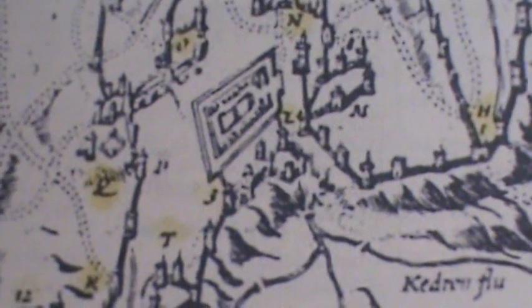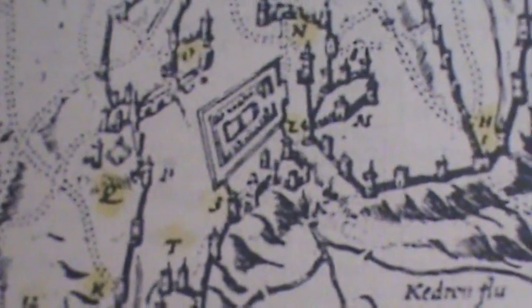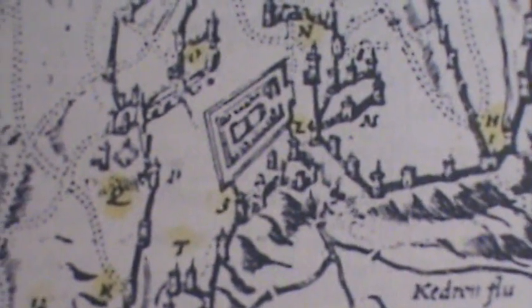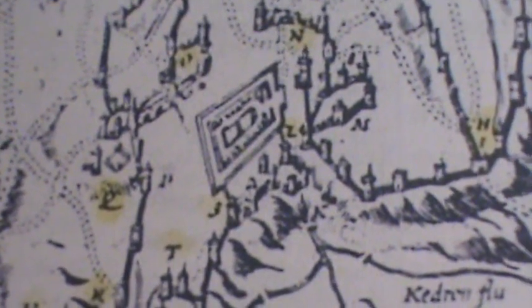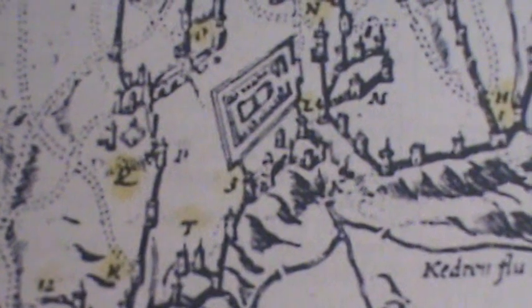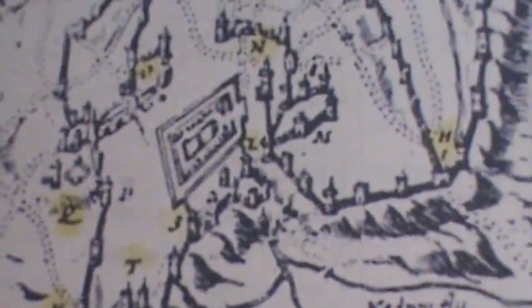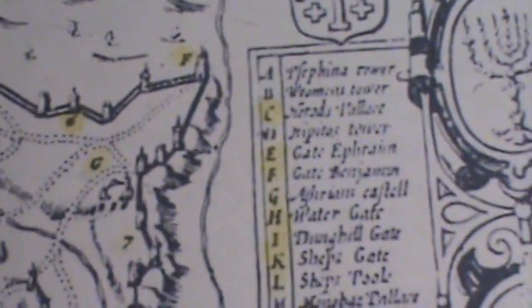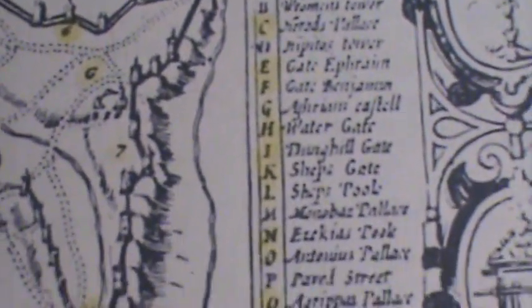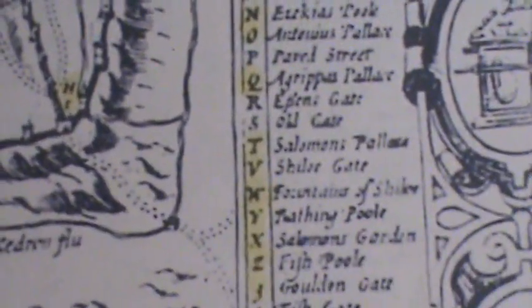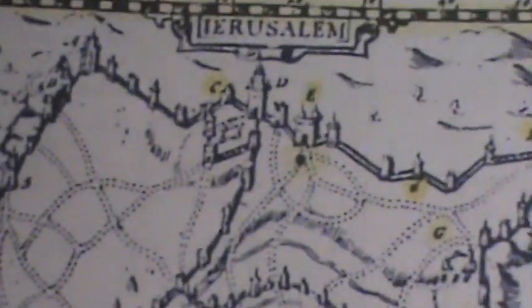So how do you unlock it? Well, with every map, there is what's called a legend or a key. And a legend or a key are symbols which tell you how to read the map. In this map, the map of Jerusalem, the key or legend is here. The symbols are letters or numbers. And so these tell you how to read this map of Jerusalem.